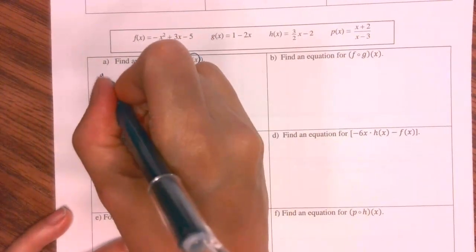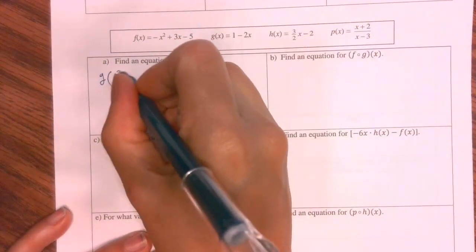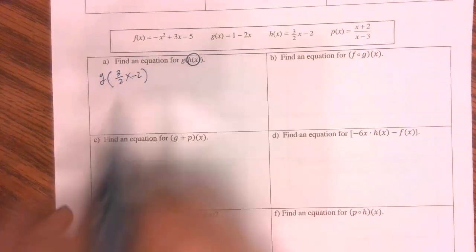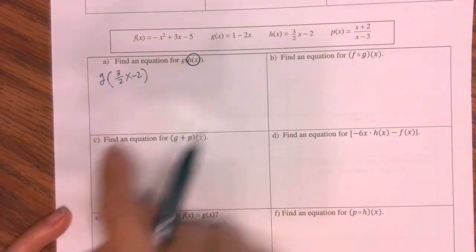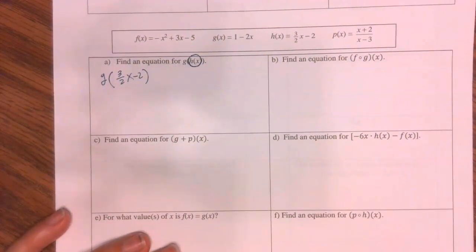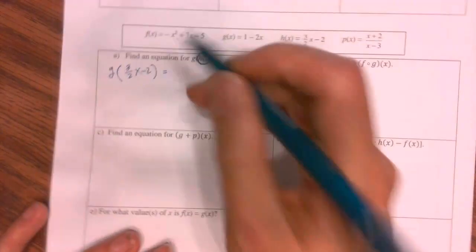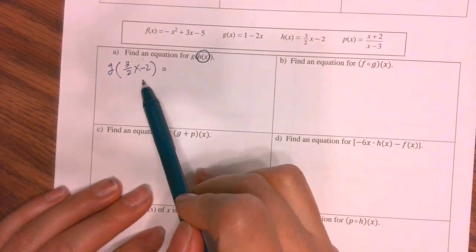So this is same as g of h of x, which is g of 3 half x minus 2. Do you understand what I just did here? Instead of h of x, I just put that there. That's all I did. Now this is where it gets tricky. Now what are you going to do? You take this 3 half x minus 2, and it becomes the input of g.